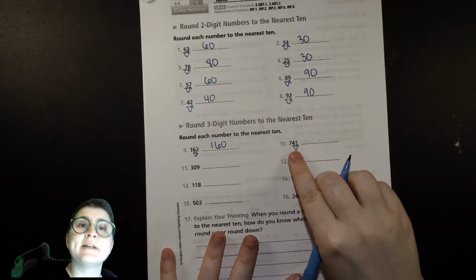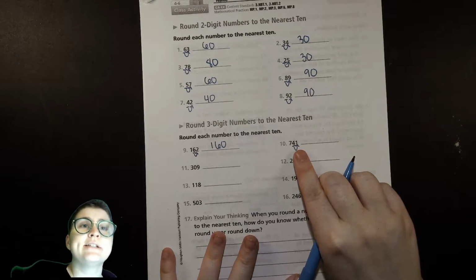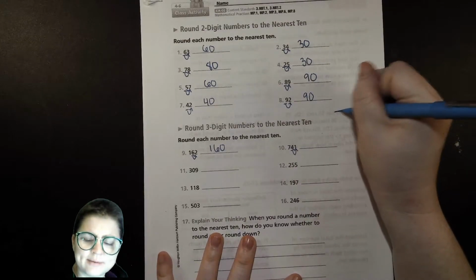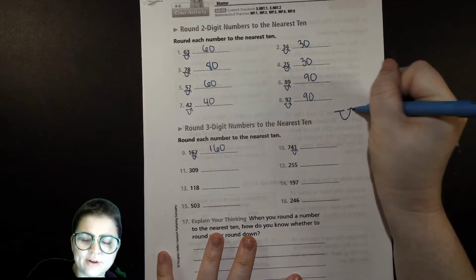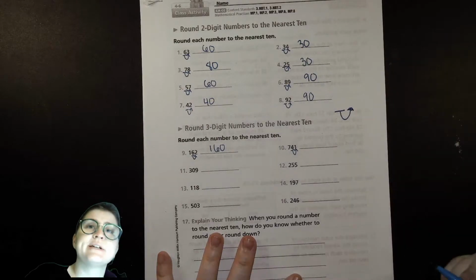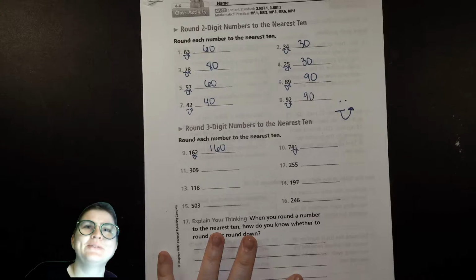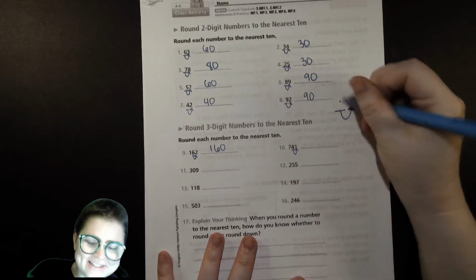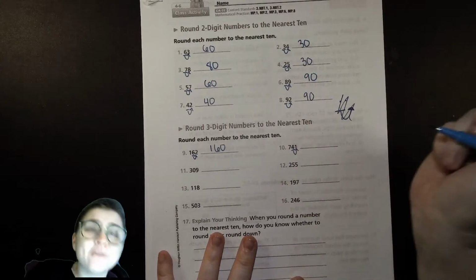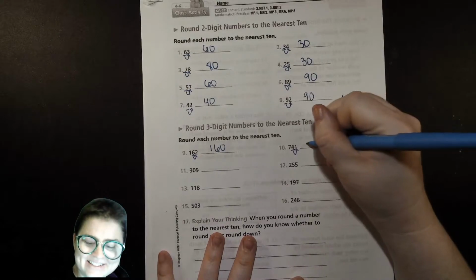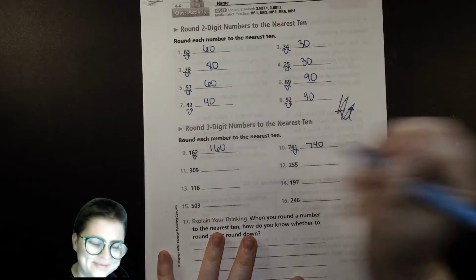Looking at our tens place. Moving over to our ones place. If you're not sure what I'm drawing, I'm underlining and then drawing a little arrow to peek over at the next place. Kind of looks like a smiley face though, doesn't it? With a little dimple. Okay, anyways, I'm being silly. Okay, 4 or less? Yes, so we let it rest, 740.